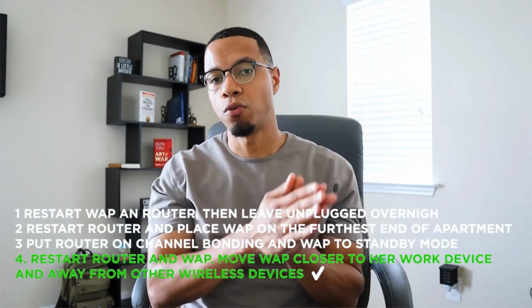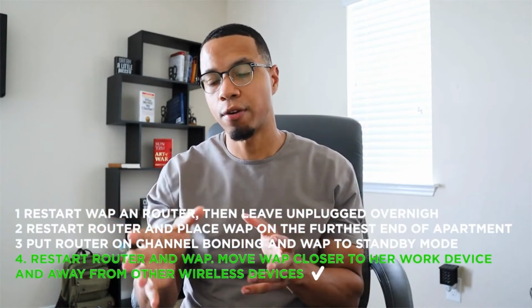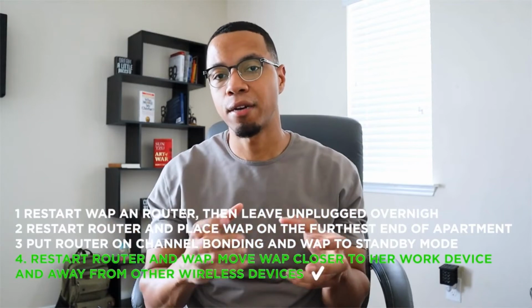So gang, hopefully you pick the last option. If you restart your device, restart the router, and restart the WAP, a lot of times that'll get rid of any configuration issues, any intermittent issues. It'll just need to recalibrate.